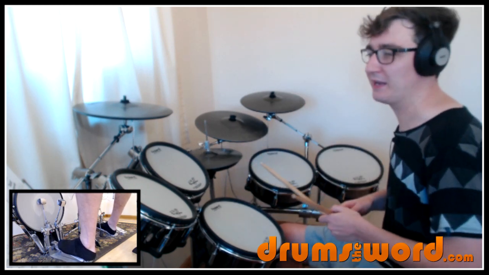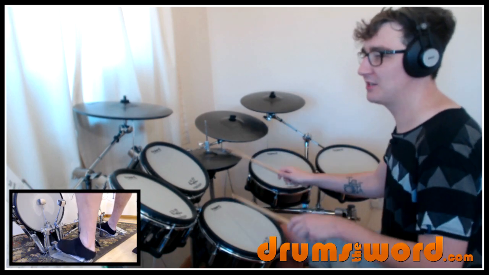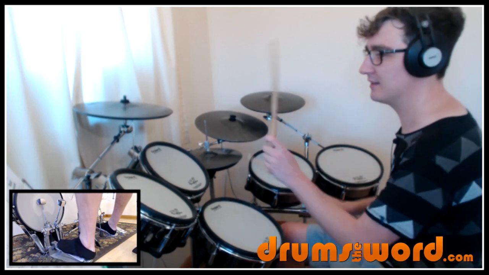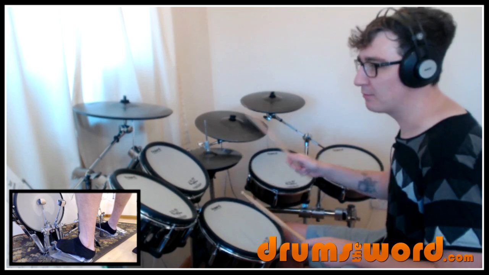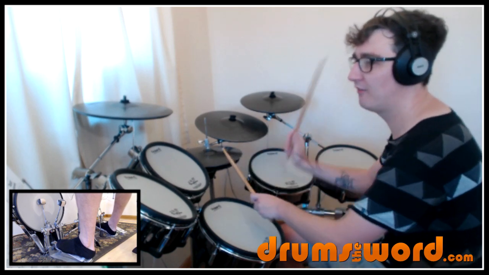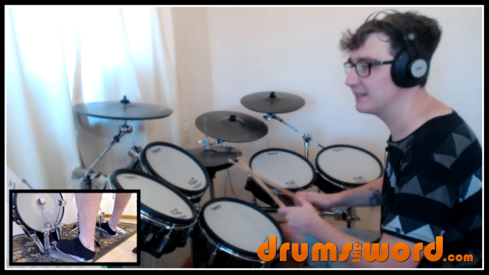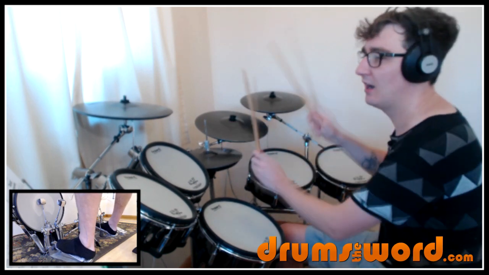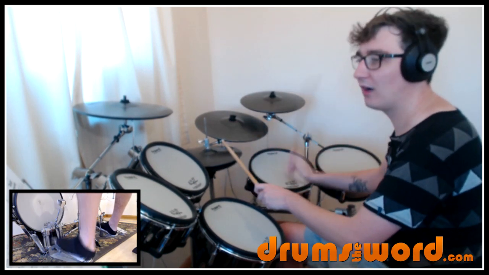Last bar of chorus 3. 1 and 2, E and a 3, E and a 4 and. So if you play that with your right hand, it then gives your left hand time to come up to the hi-hat. A 4, a 4 and the is open as well, notice. A 4 and, a 4 and.